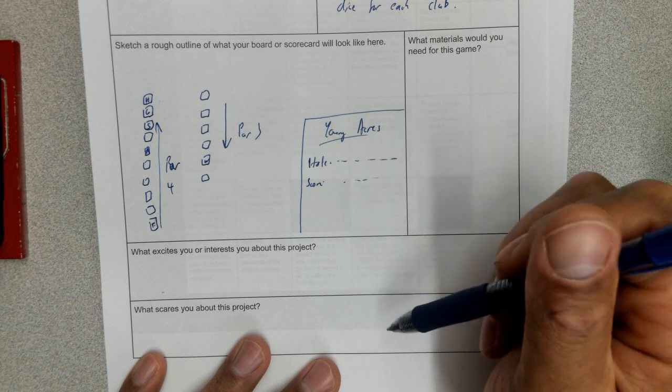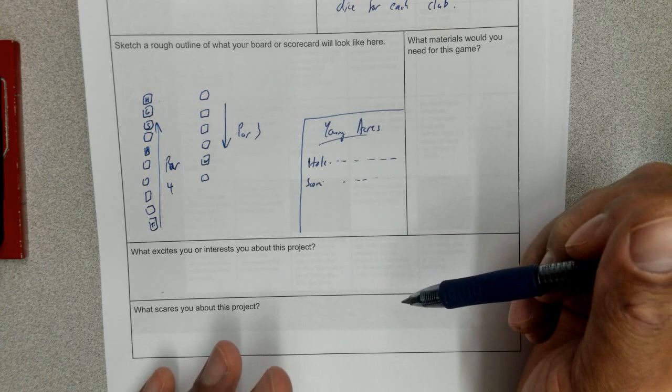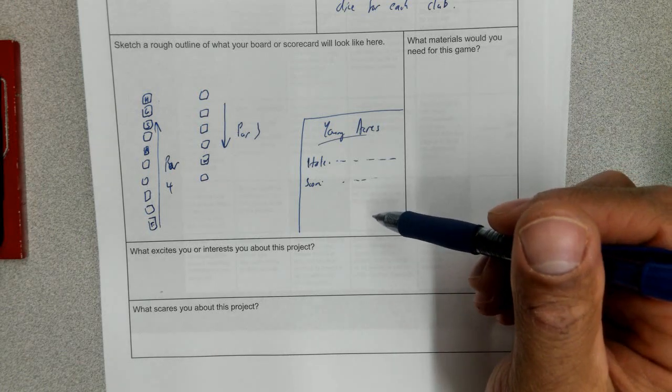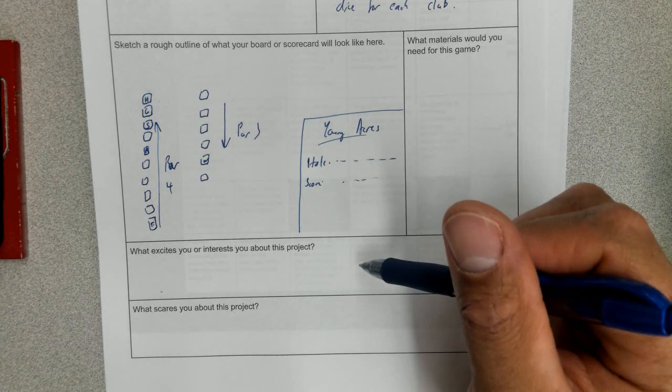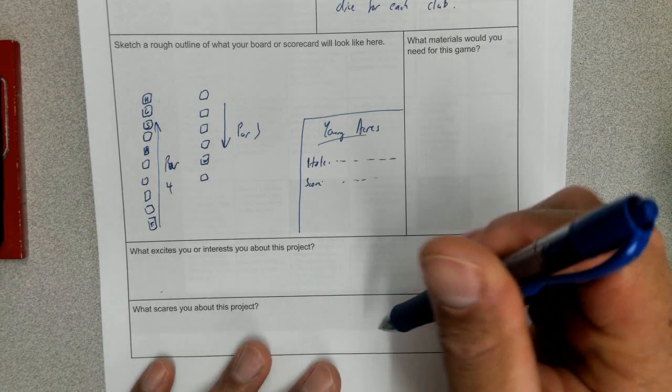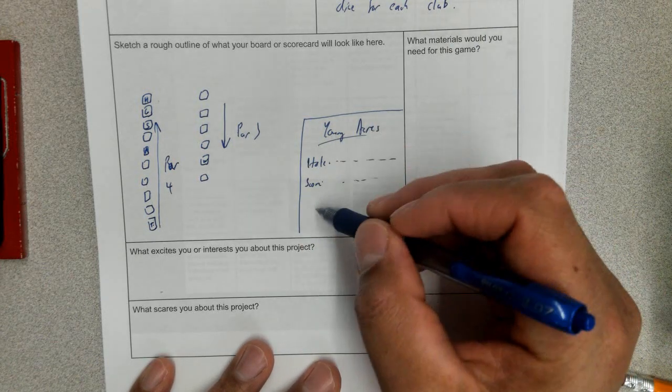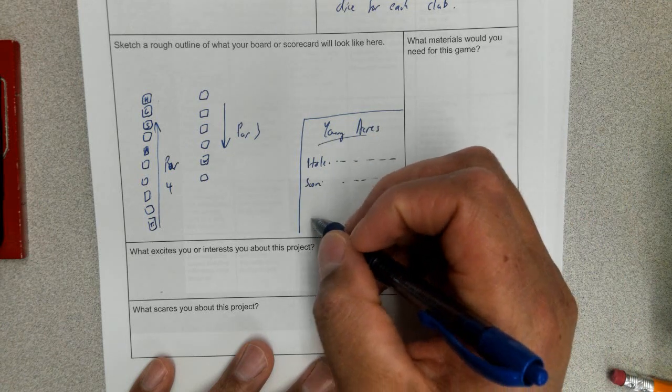But I don't know if I really want 18 holes in this game, because it's just a classroom game, and 18 problems is kind of a lot to ask a student sometimes. So I think maybe just 9 holes would be enough. So maybe this is more like a putt-putt game. But yeah, I've got an idea of what my scorecard's going to look like.